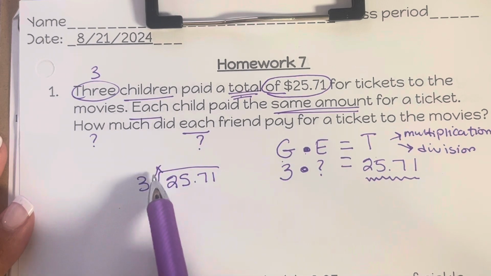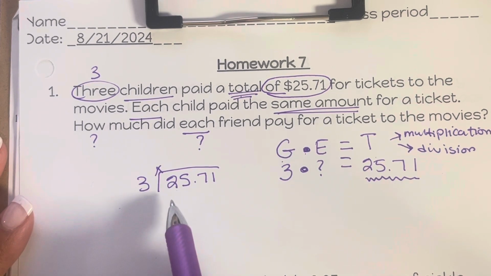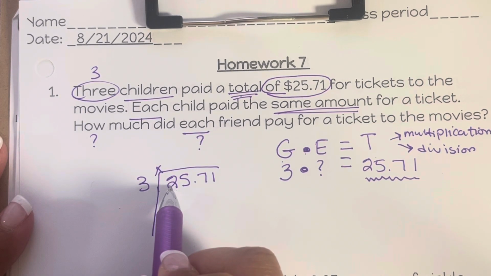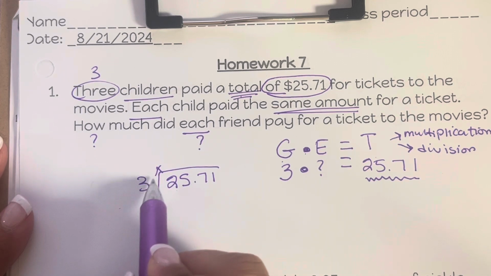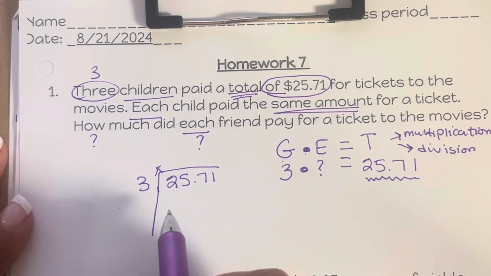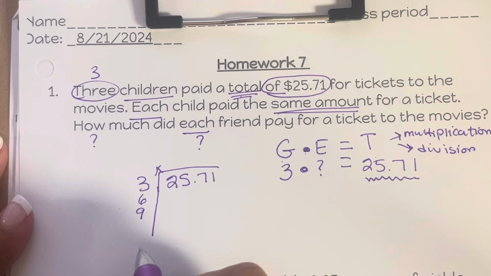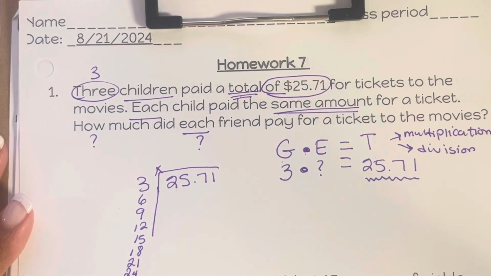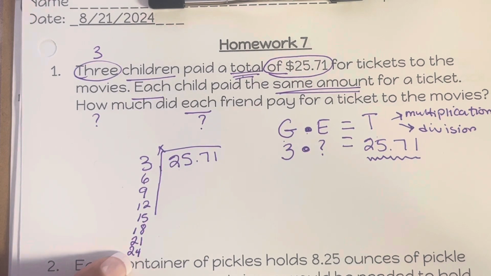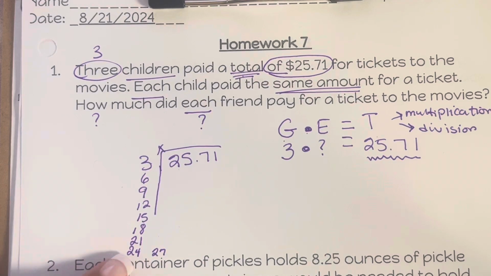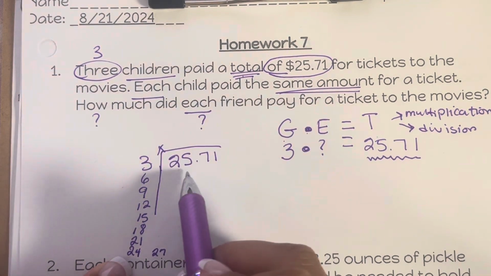Okay, so then we ask 3 times what number can get me closest to 2 without going over? Well, that's nothing because 3 times 1 is already 3, and that's too much. That's over the 2. So 3 times what number is going to get us closest to 25? Well, let's see. 3, 6, 9. I'm writing my multiples of 3. 12, 15, 18, 21, 24. All right, so 24 looks like it would be the closest because the next one would be 27. So 24 is the closest we can get without going over 25.